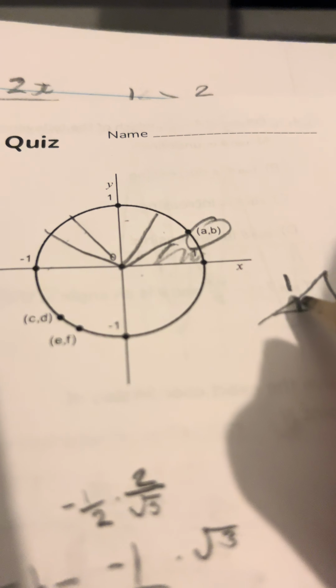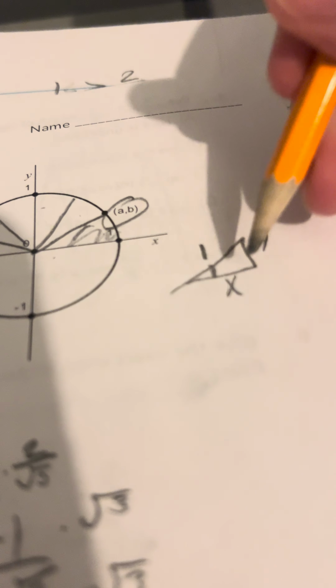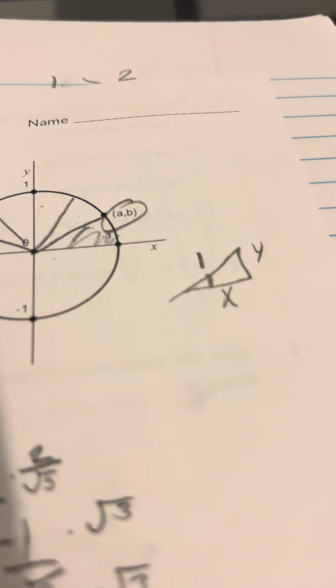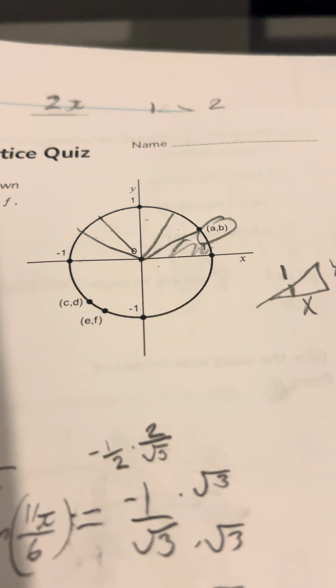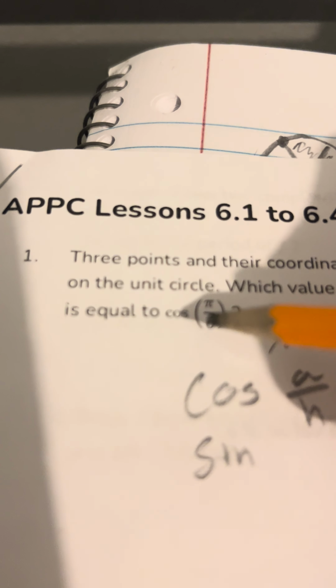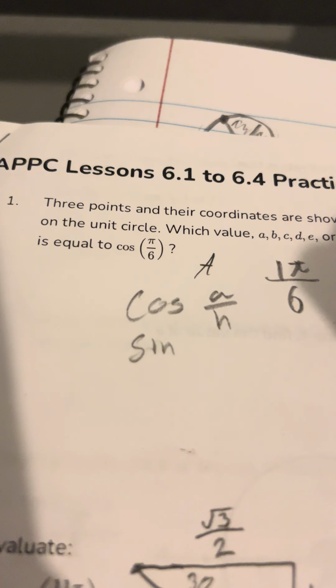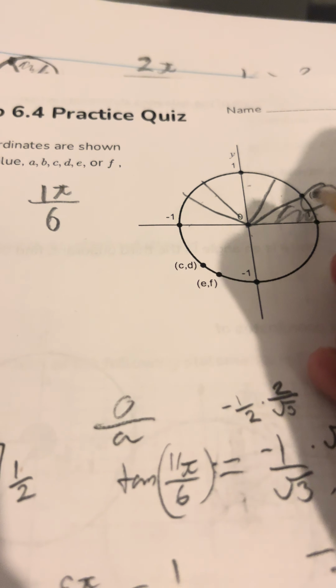Now, sine will always be the height of it, or the Y, because it's the opposite of it. From this angle, the opposite would be the Y. And that's why sine is Y and X is cosine. So now we're going back to the question, cosine of pi over 6. If we know cosine is X, that means we just need to find this value and not the height.